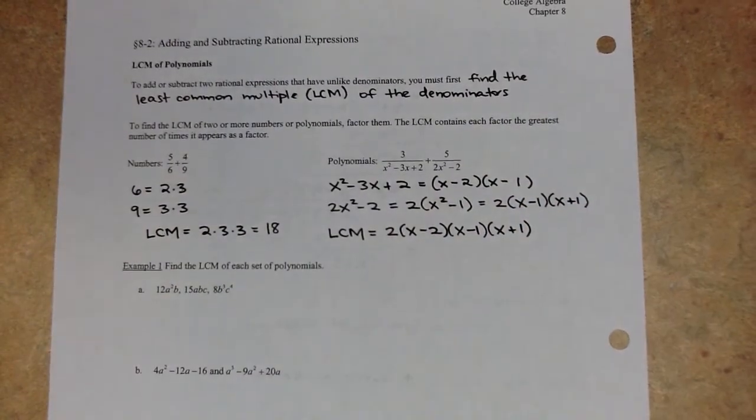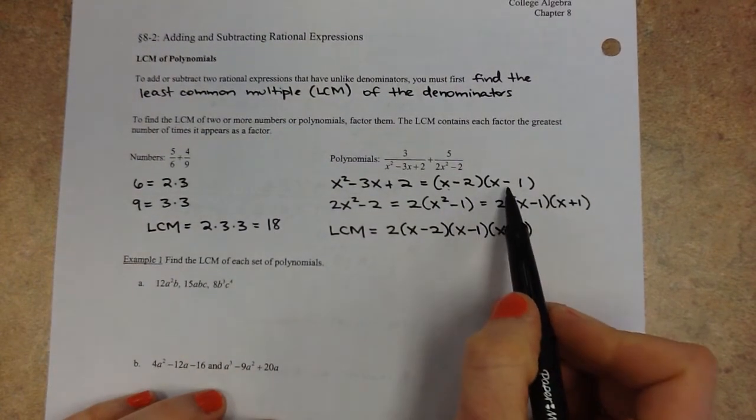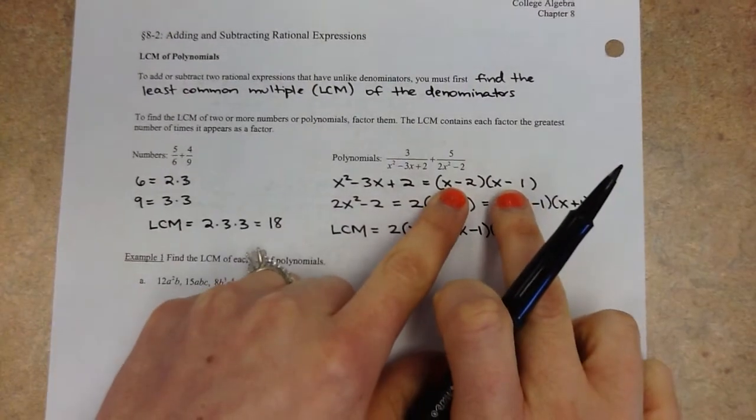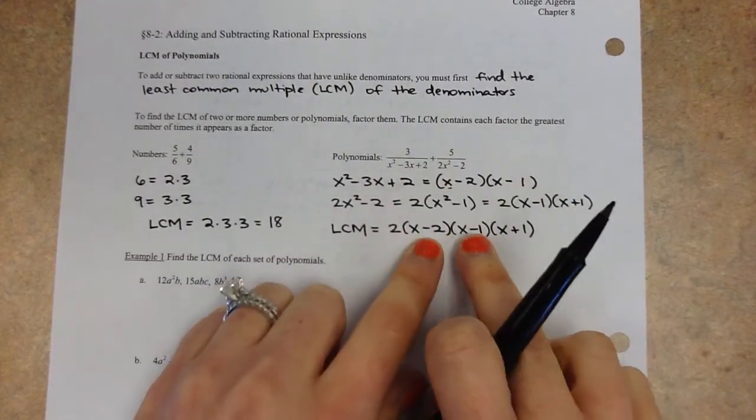So basically, once you think you have the LCM, here's what I want you to look for. Look at the factored version of each one. So like, here's the factored version of this. I need to make sure that both of these are present in my LCM. So I need these two terms, and here they are.